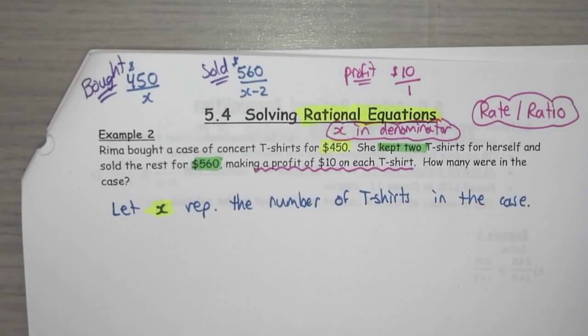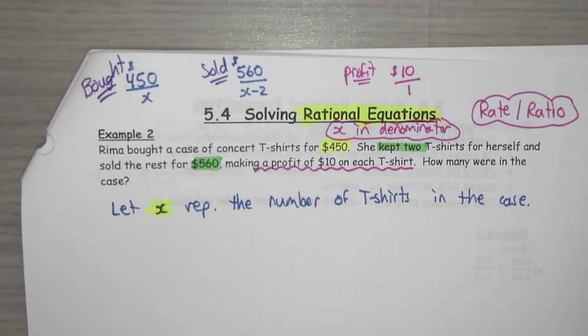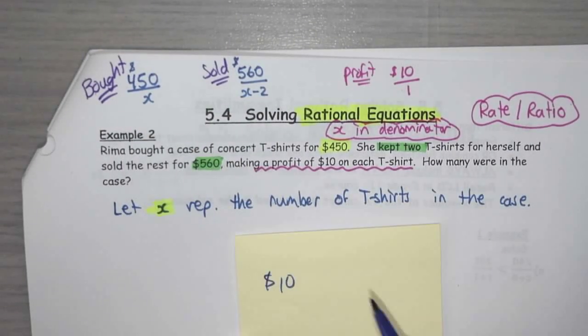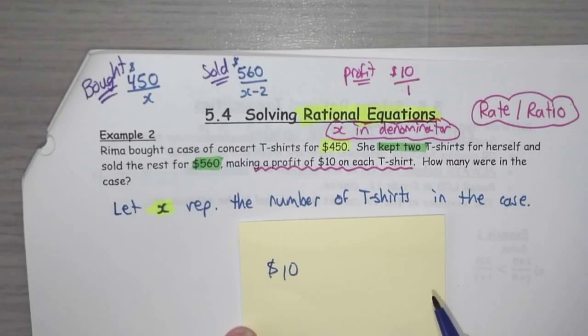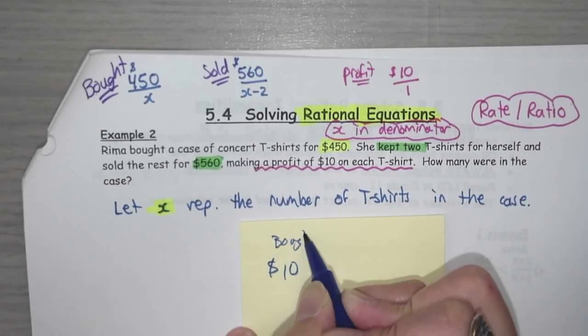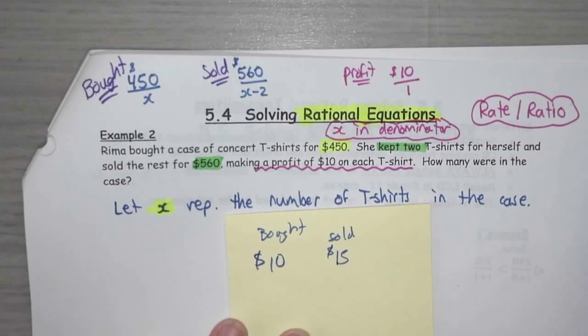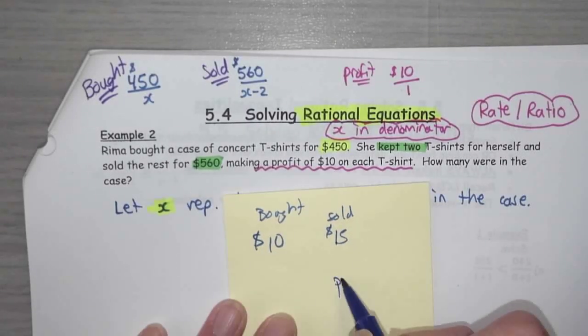Now, the example I can give you: say I bought the t-shirts at $10 each, so I'm like, yay, I bought them at $10. And I'm selling them at $15 each. And I have a profit of what?